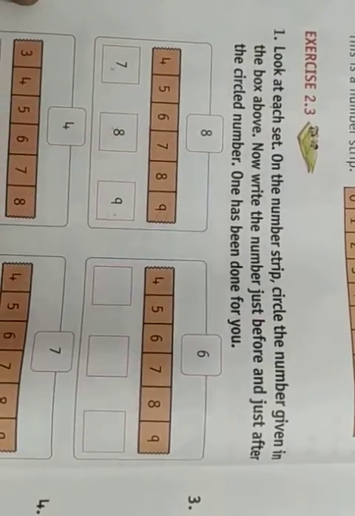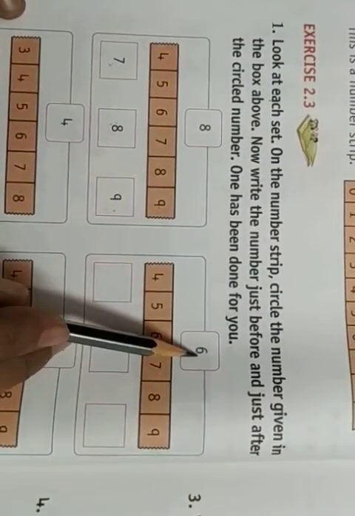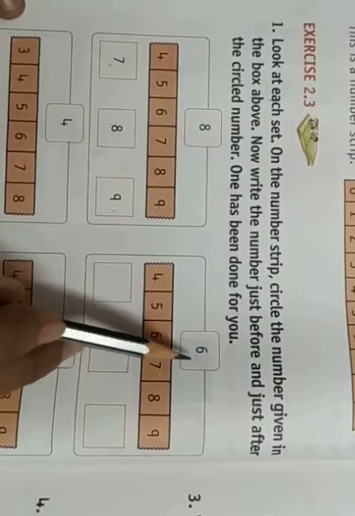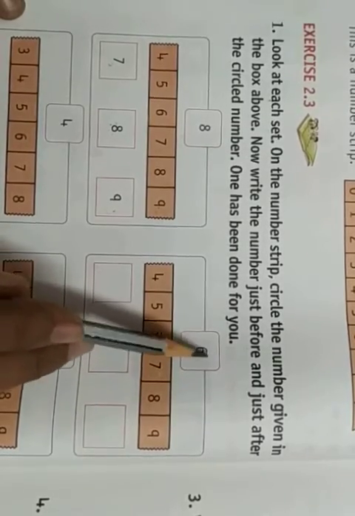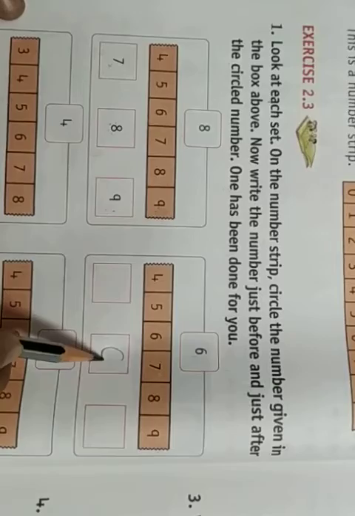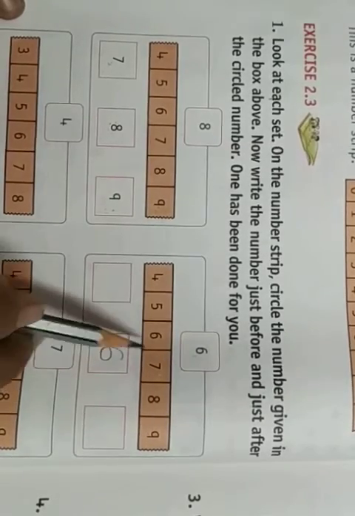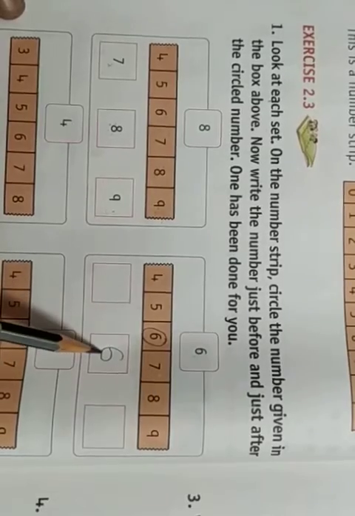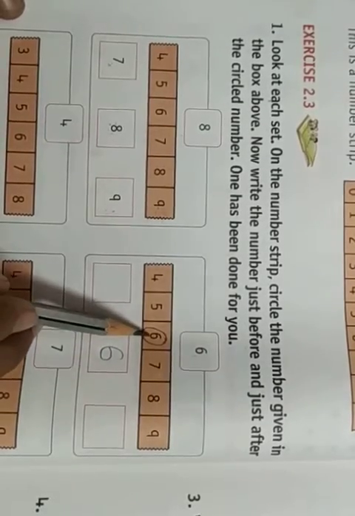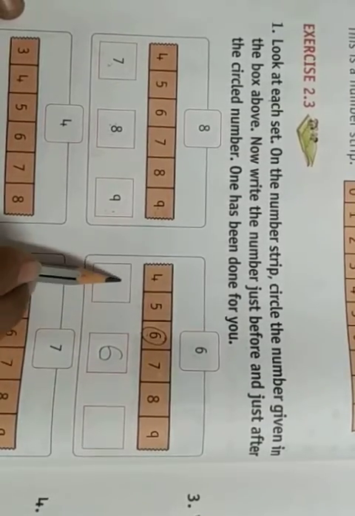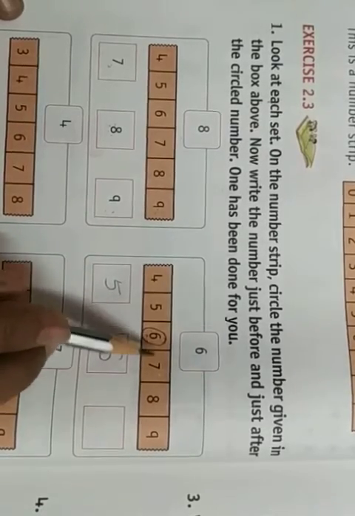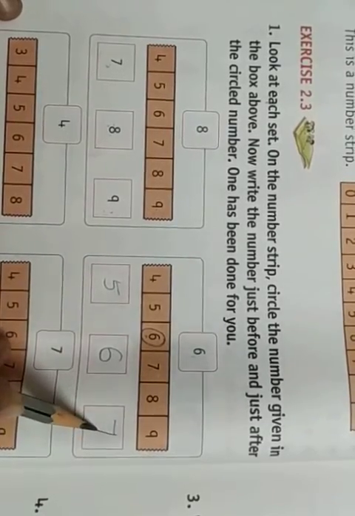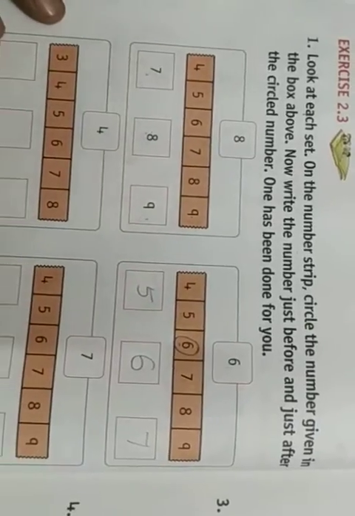Next, now write number 6 in the circle. In the given number, we have to write the middle one. This is 6, right? We have to write it here. Next, we have to write the number just before, which is 5, and the number just after, which is 7.